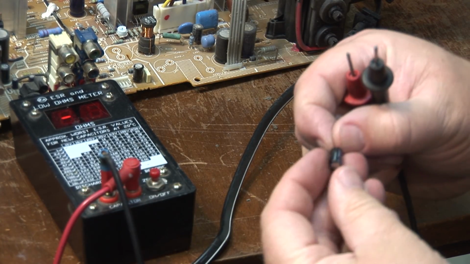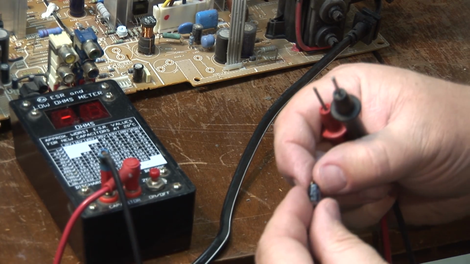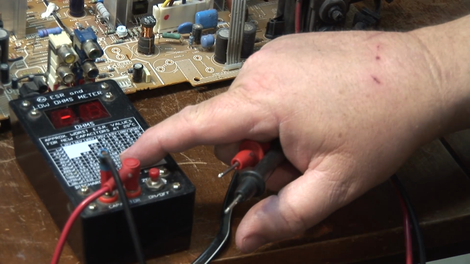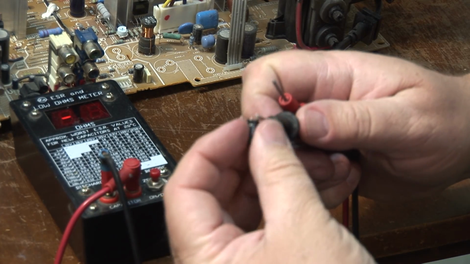This one was measuring open. This is a 100 microfarad at 35 volts, sorry. 100 microfarad at 35 volts should be no worse than 0.32 ohms ESR.